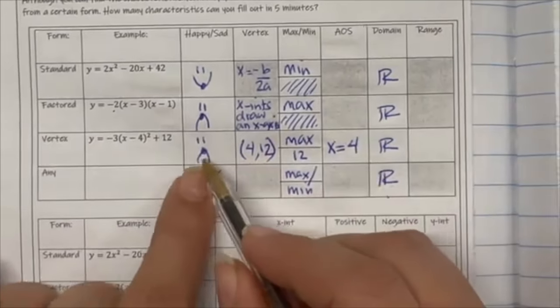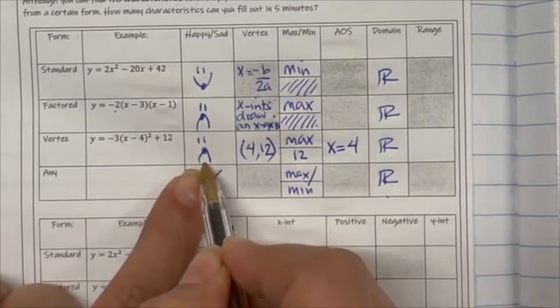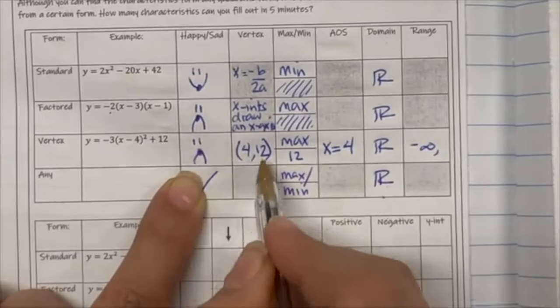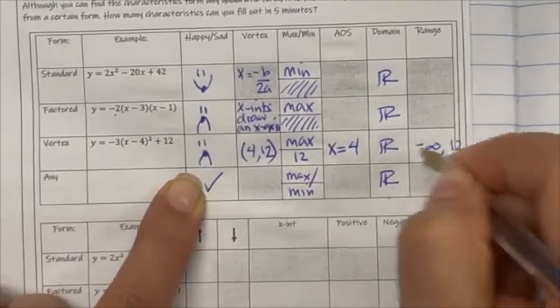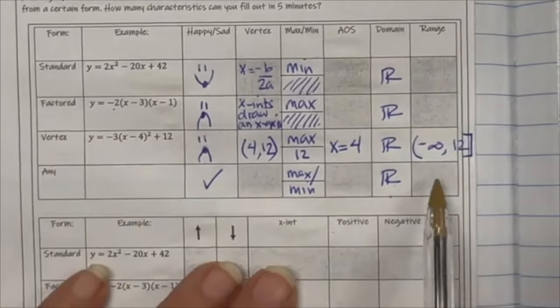So what's the range? To see the range, you have to look at the sad face. You can see that starting from the bottom, it comes from -infinity and goes to the top of the y value of your vertex, which is 12. Then it's going to be an open and a closed bracket. Okay, so range cannot be told from all of them. Let's practice.